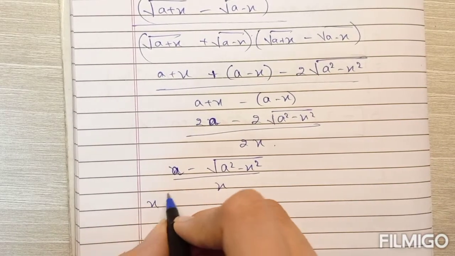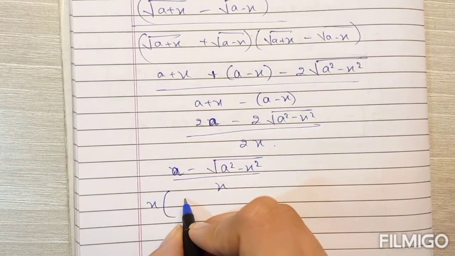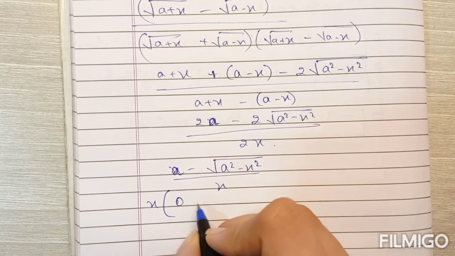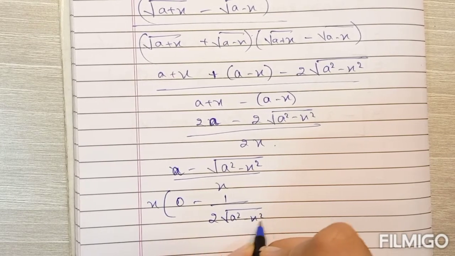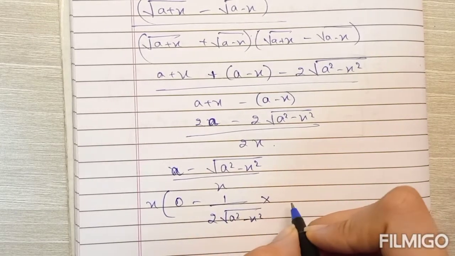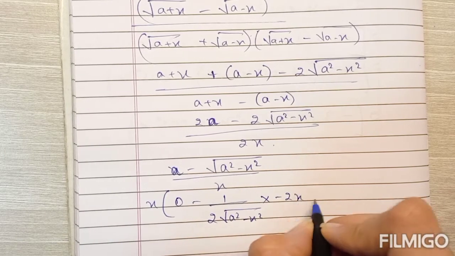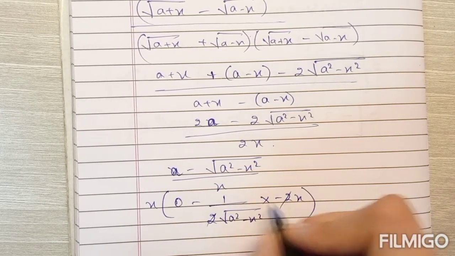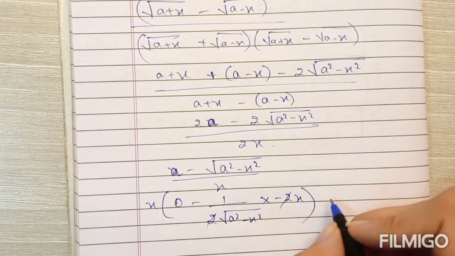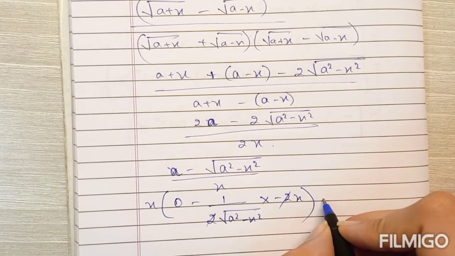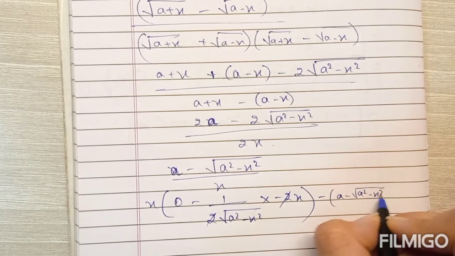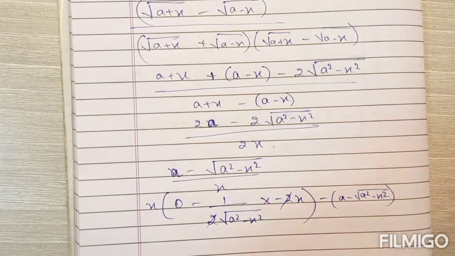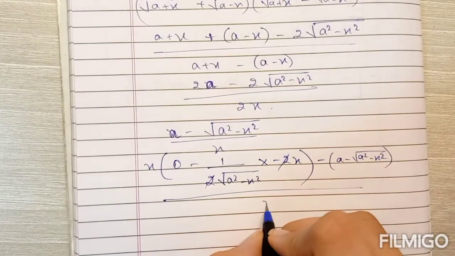So we have x into the differentiation of a minus root of a square minus x square, which would be 0 minus 1 upon 2 root a square minus x square into the differentiation of a square minus x square, which is minus 2x. So again 2 gets cancelled and minus minus will turn into plus. Then we have minus a minus root of a square minus x square into the differentiation of x, which is 1, upon x square.